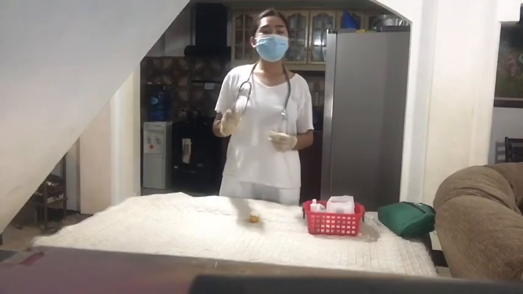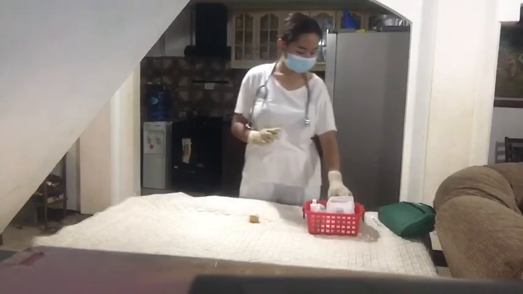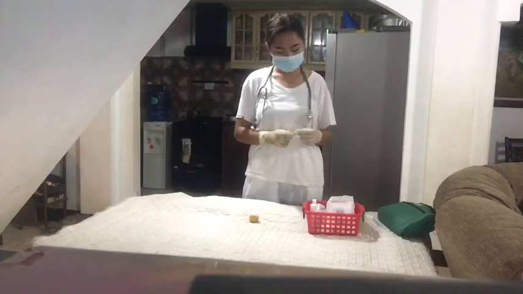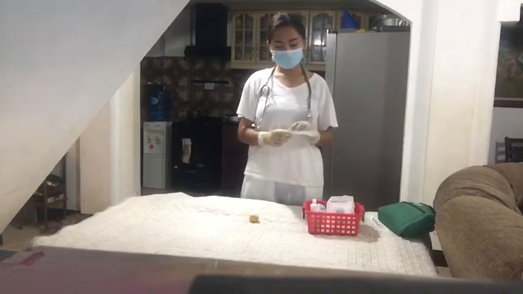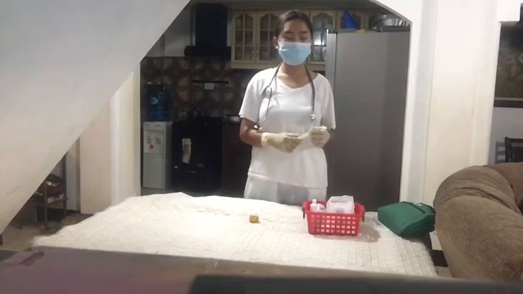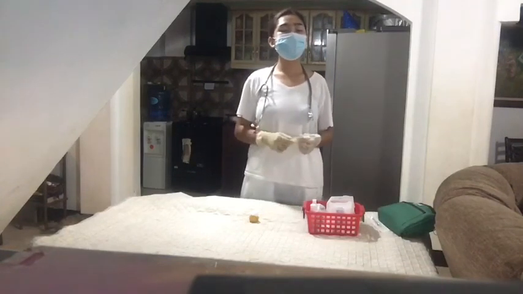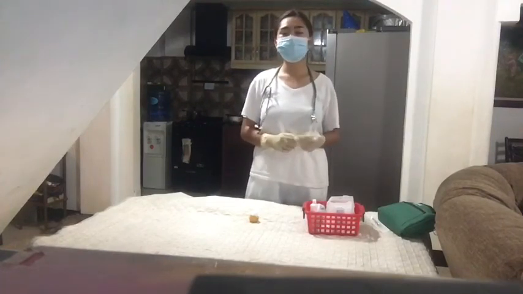Discard the uncapped needle and syringe in a safe receptacle. I will now cover the used syringe and dispose it in a sharps bin. It is because most accidental needle sticks occur while recapping needle. This prevents injury.